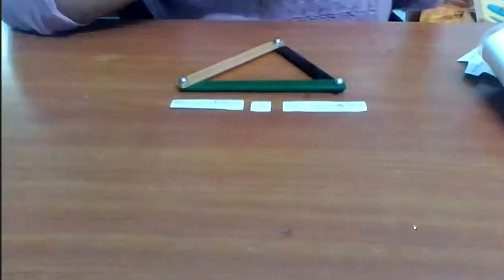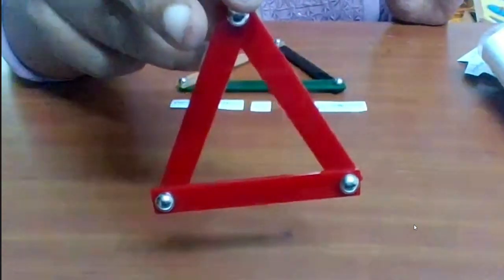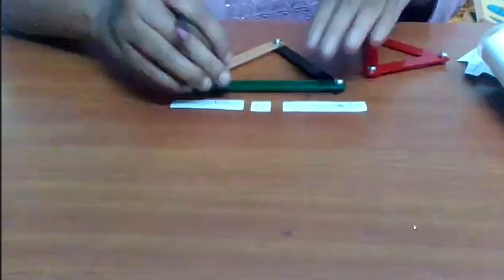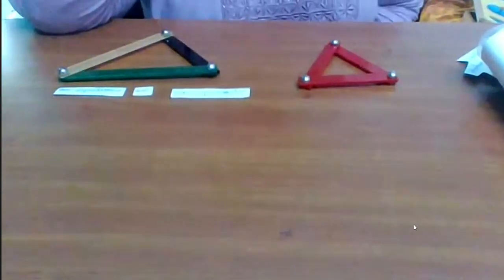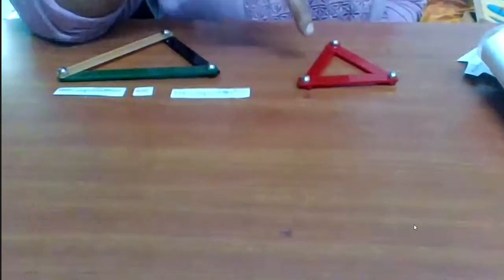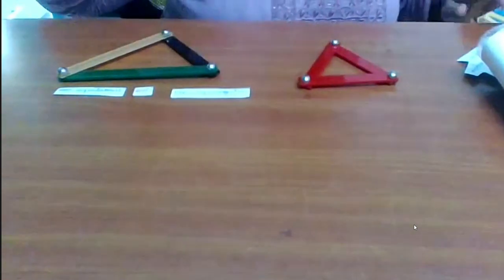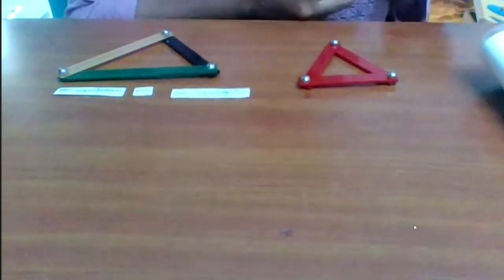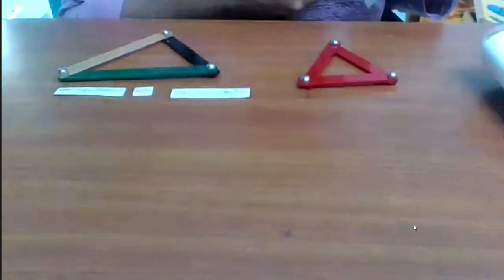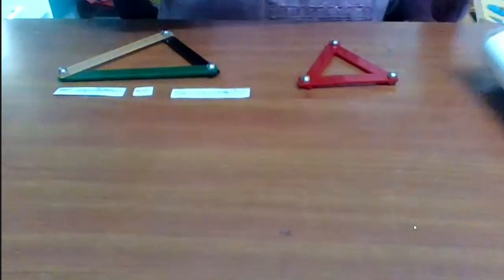Okay. Now give 3 same sticks to the child and ask the child to make the shape. Let's keep this aside. So Sangini, just look at the sides of this triangle. How are they? Equal. So we call it equilateral.